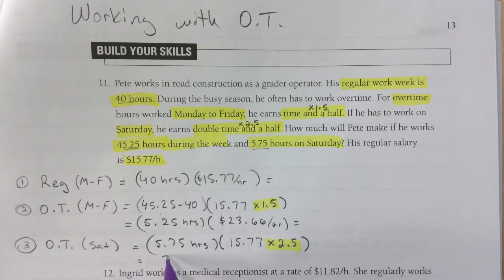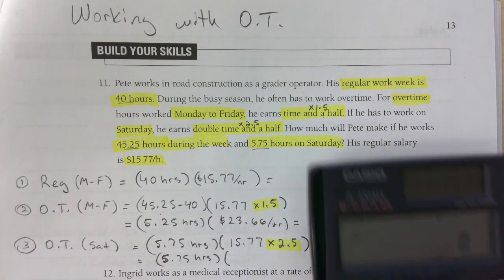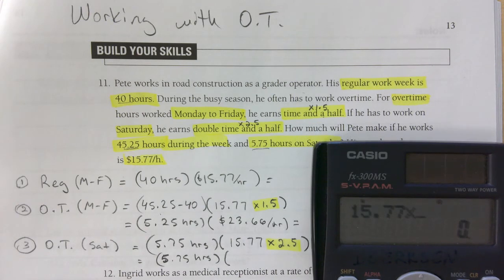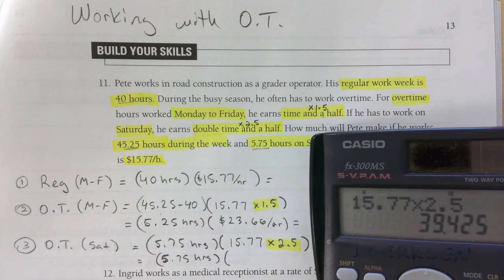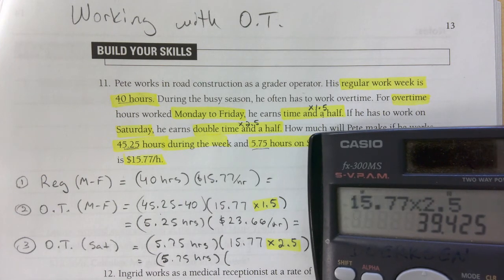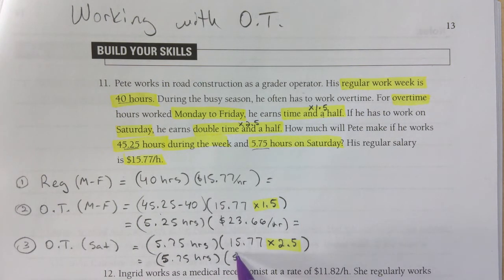So I'll just add another line here, 5.75. And let's figure out what that is. 15.77 times 2.5. So you're making more than double of what you normally make. You make 39.43 an hour on Saturday. That's pretty sweet.